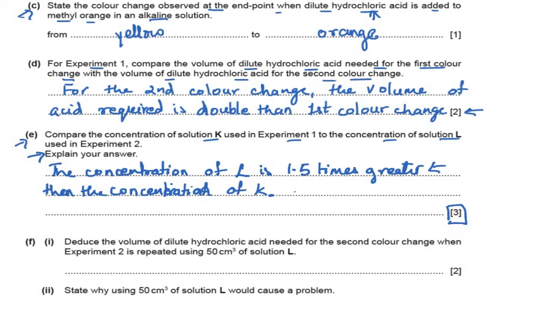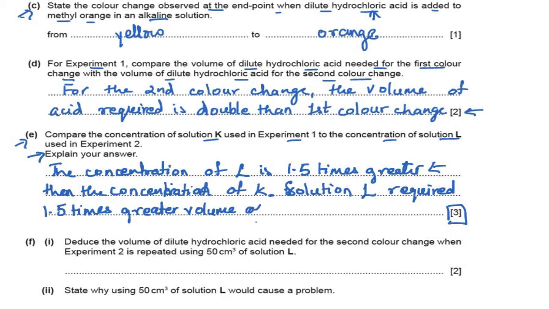So the explanation is that the solution L required 1.5 times greater volume of HCl for color change.